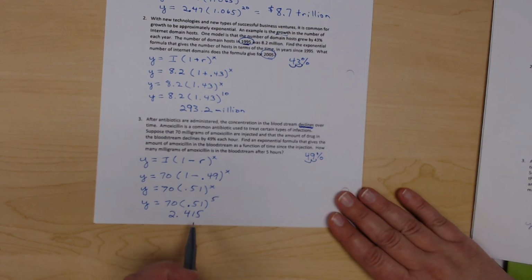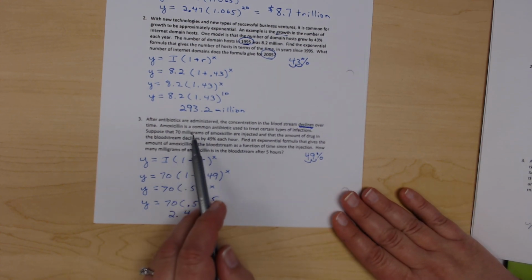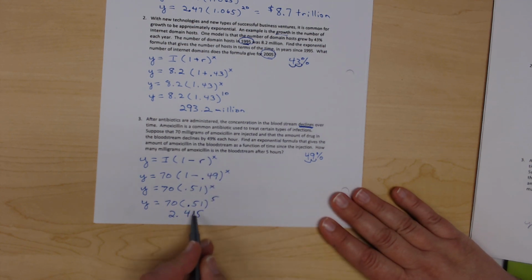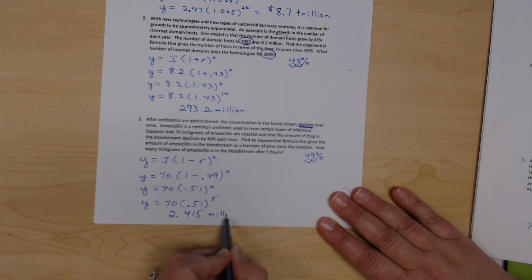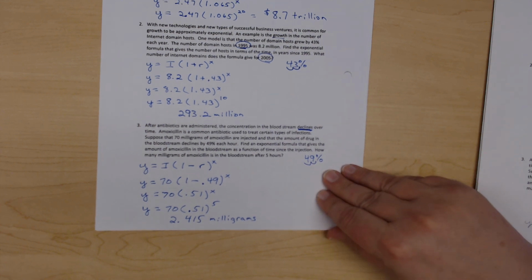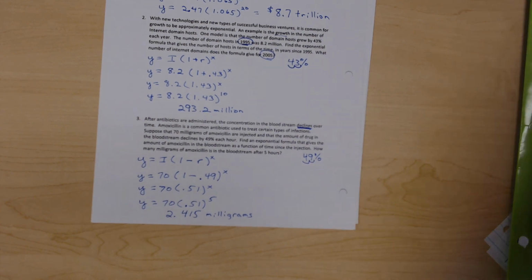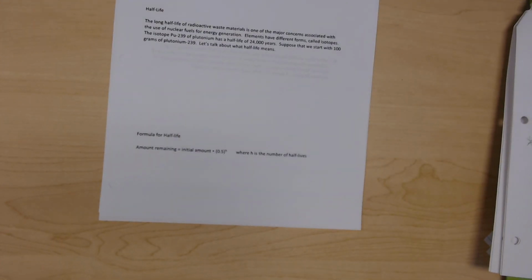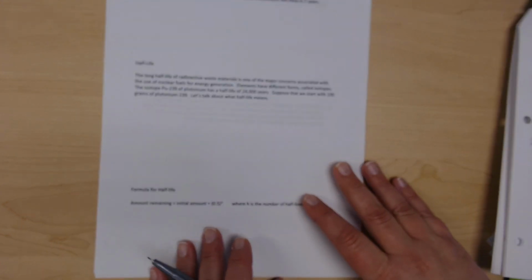So at the beginning of the problem, we had 70 milligrams. So after 5 hours, we have about 2.4 milligrams. Good. Let's see, I was trying to think if there's anything else. Let's try another one of these guys. We're cruising. Oh, 20 minutes, okay. Let me do this.